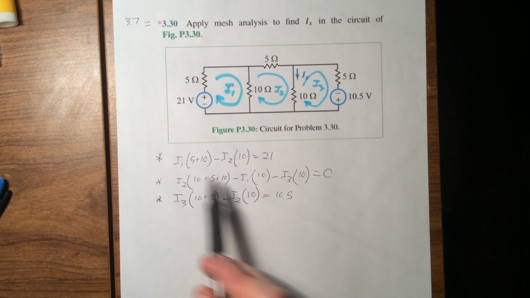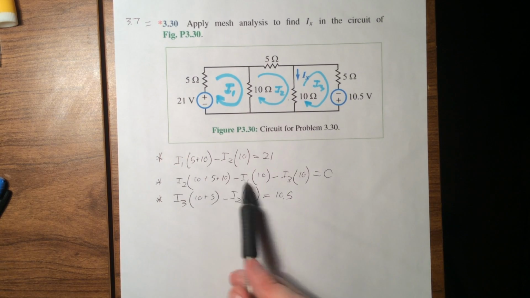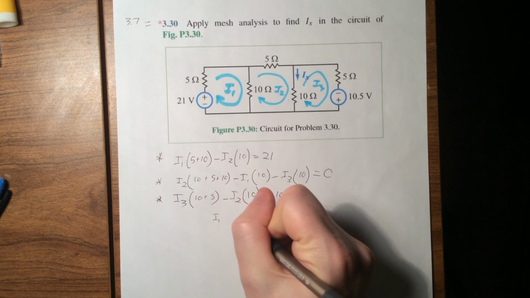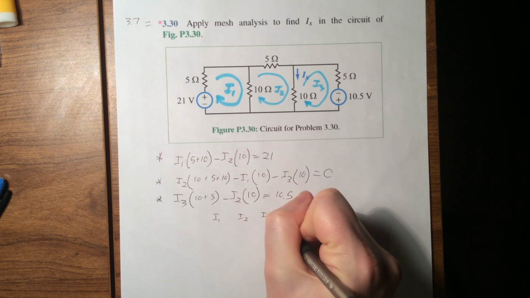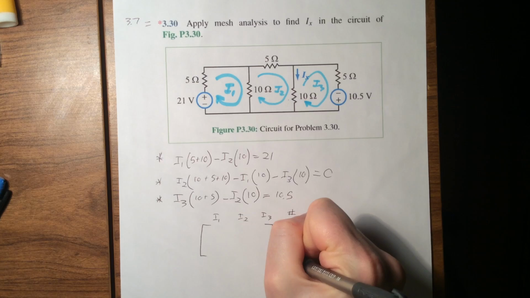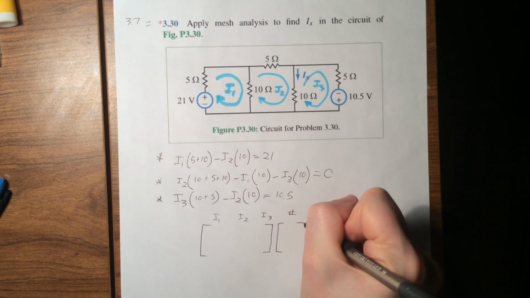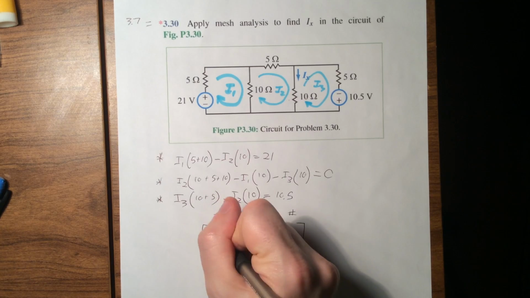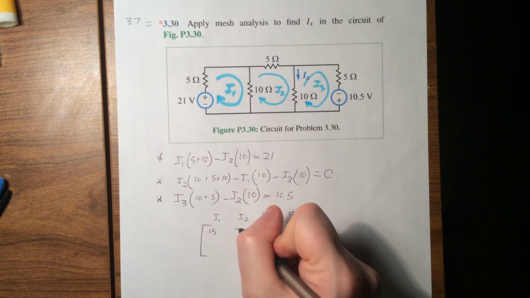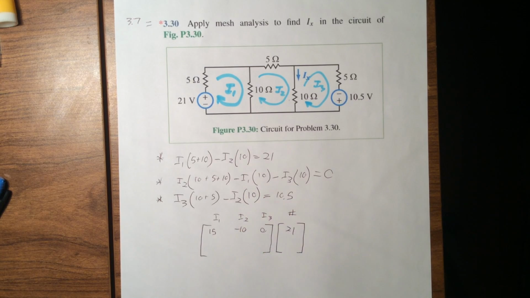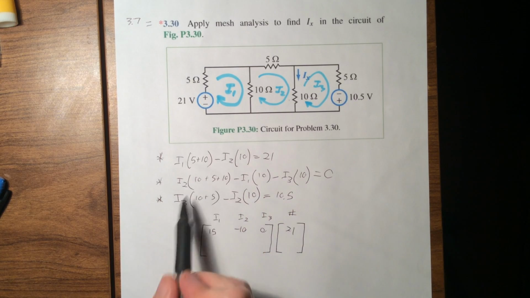3 equations, 3 unknowns. I1, I2, I3. So we have I1, I2, I3, number. For this one, we've got 15, we've got minus 10, we've got 0, and we've got 21. Cool. Let's go for the next one.